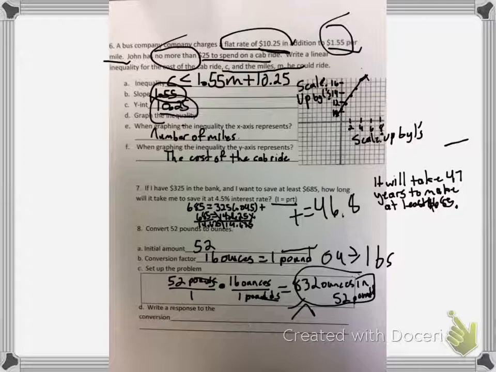And so I graphed the inequality. I started at $10.25 here. My scale here is I'm going up by ones. I just skipped some. I started at 10 because I don't have enough room on my graph here. And my scale's up by ones for the number of miles here. And so I go up every $1.55.